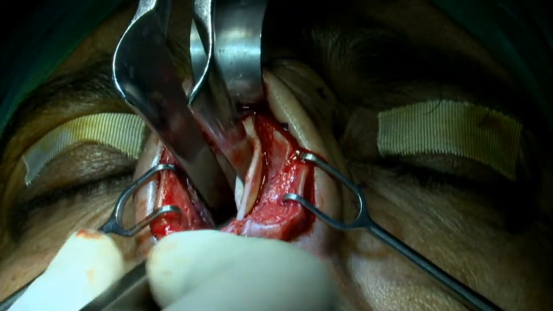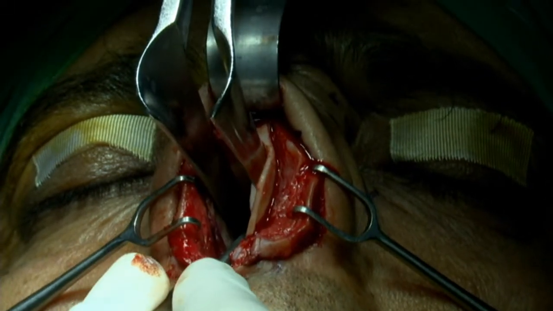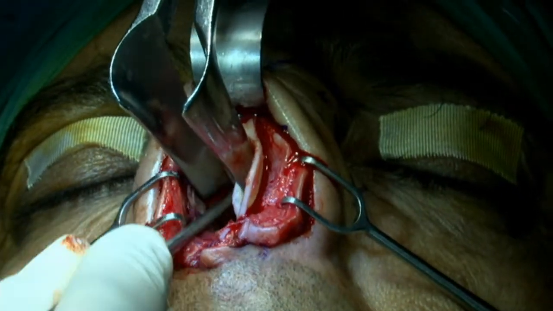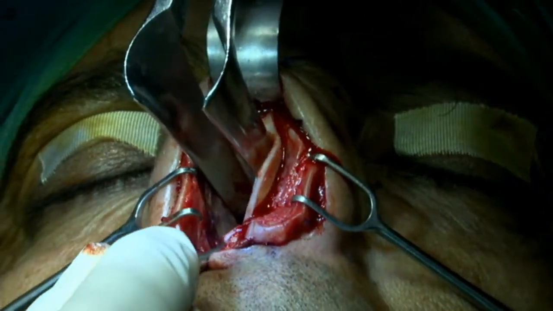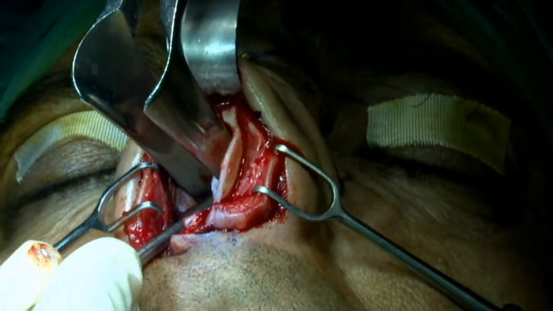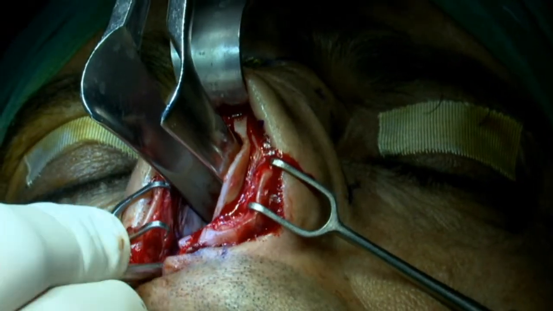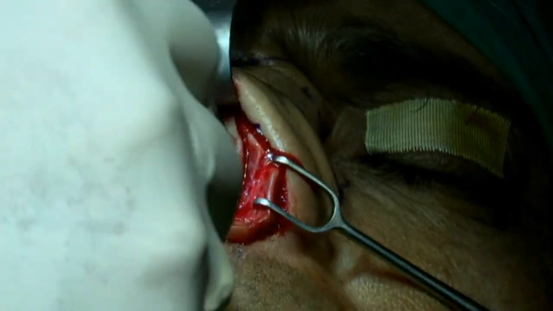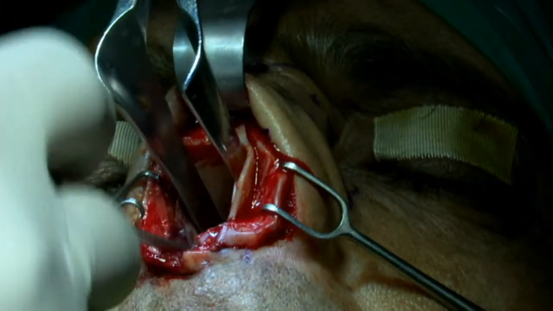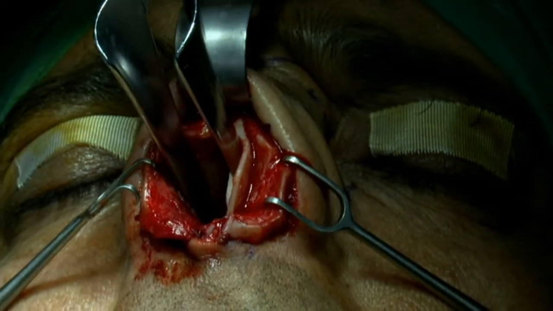So we go posterior, come anterior where the bony part ends, and at the junction of this, like this, because still the inferior is attached. 15 number blade.